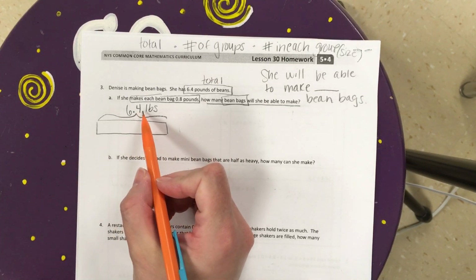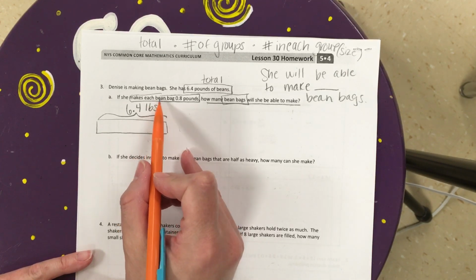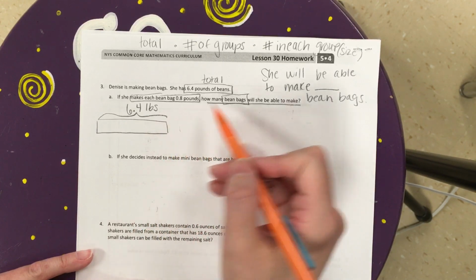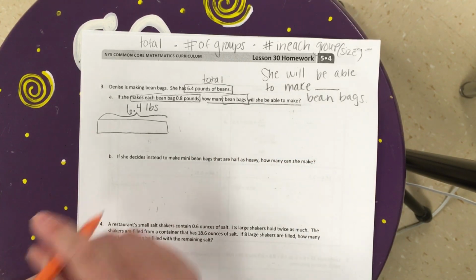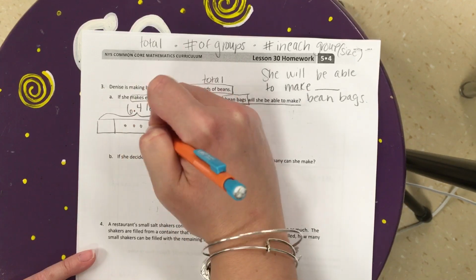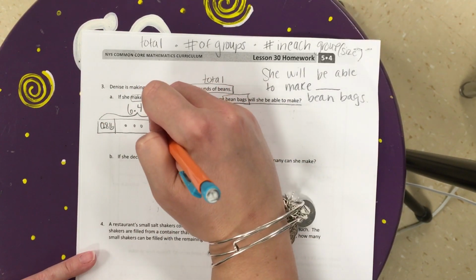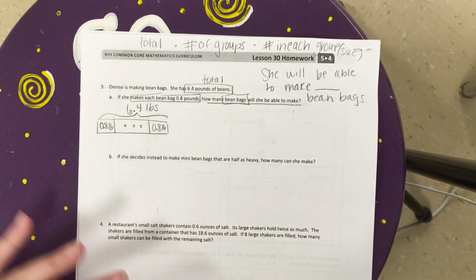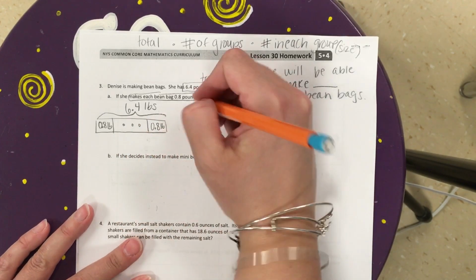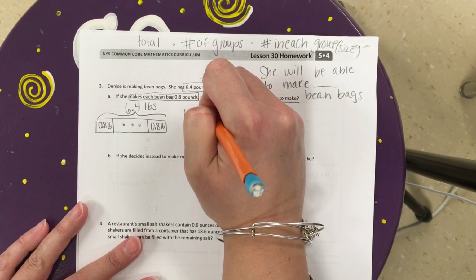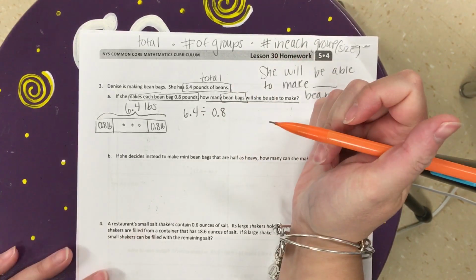All right, so here we know the total amount. And the other piece of information we know is the size of each group, or the number in each group. We know each bean bag is going to weigh 8/10 pounds. And what is unknown here is the number of groups. How many bean bags will she be able to make? So if we're not sure about the number of groups here, we can do this type of tape diagram where we show one group is 8/10 pound, and the last group is going to be 8/10 pound. But what we don't know is how many groups there's going to be. All right, when we know the total amount and we know the number in each group, we can divide to find the number of groups.